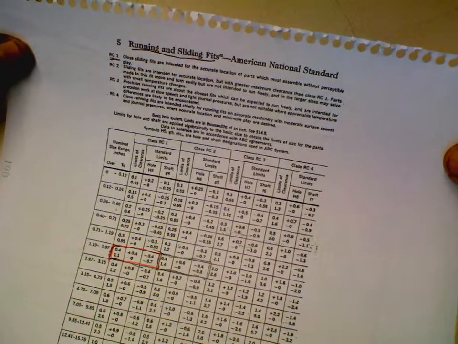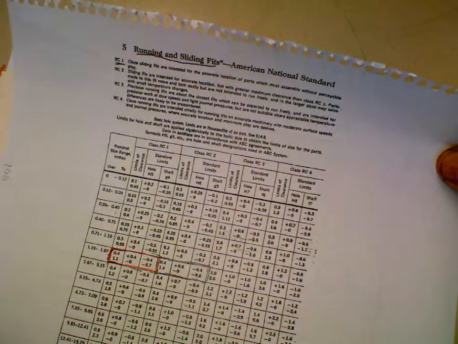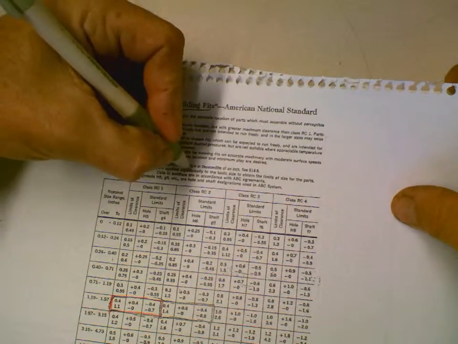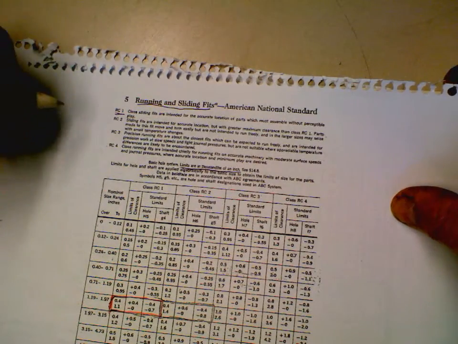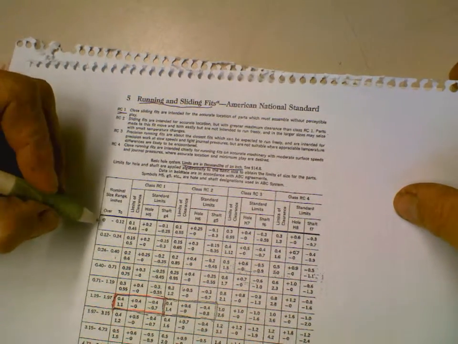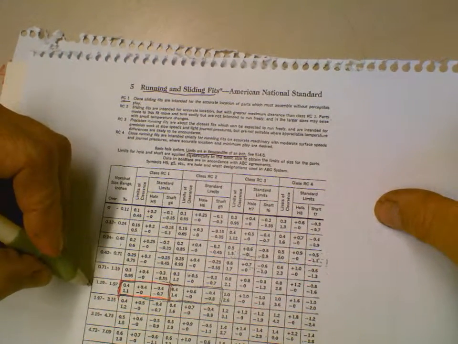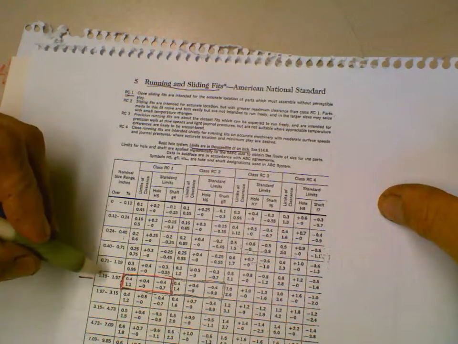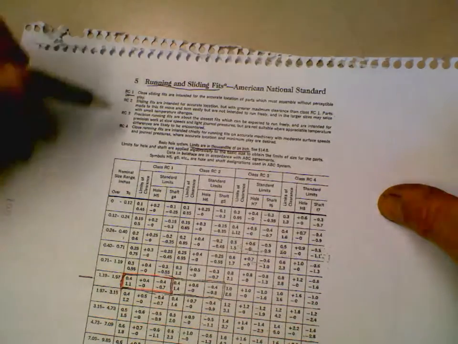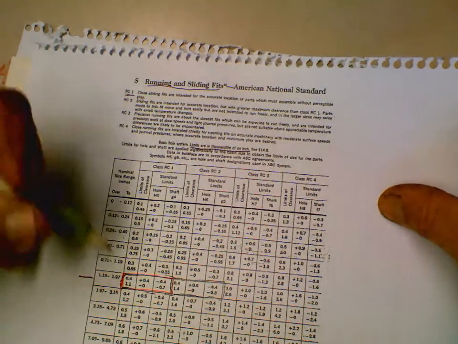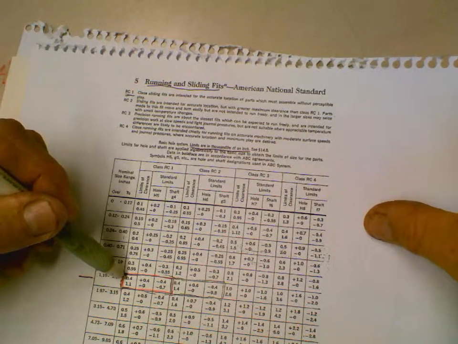And the way this works is that these limits are in thousandths of an inch. So based on your nominal size over here, if our size is let's say 1.5, that's in this range. This is the limits of clearance. This is a clearance fit. RC is a running clearance fit. So you have a clearance of 0.4 thousandths.